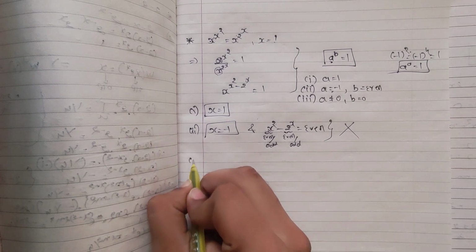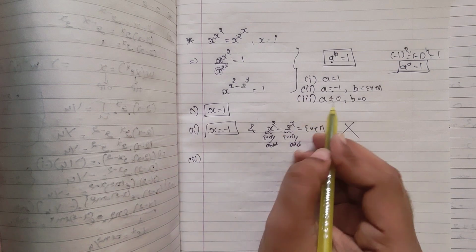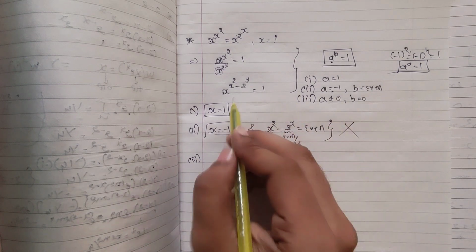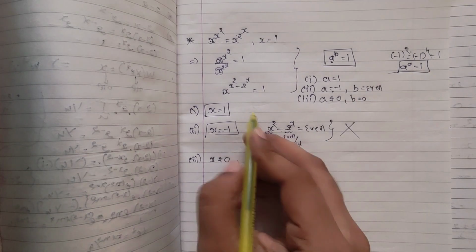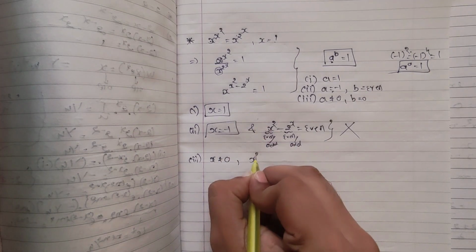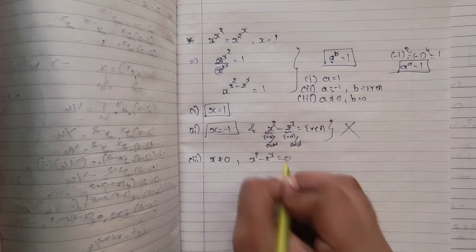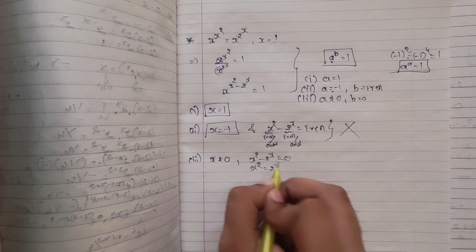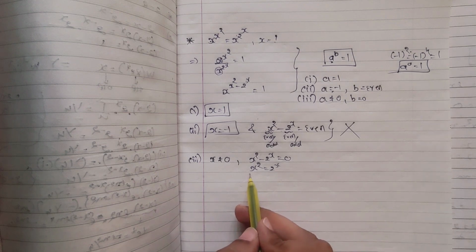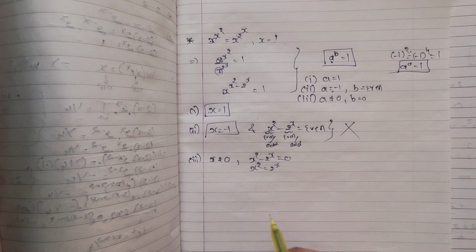Now let's dive into the third case, which is a is not equal to 0 but b is equal to 0, which means x is not equal to 0 but x square minus 2 raised to x equals 0. So I can write it as x square equals 2 raised to x. I have solved this question before. How will I find the value of x? It's very simple. I know all of you know how we solve this question, right?